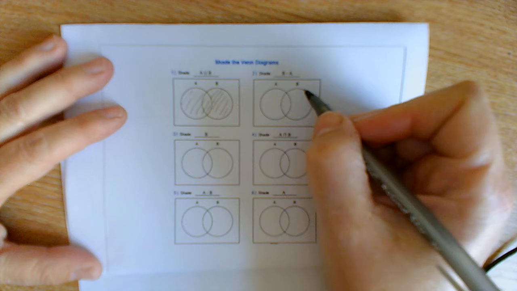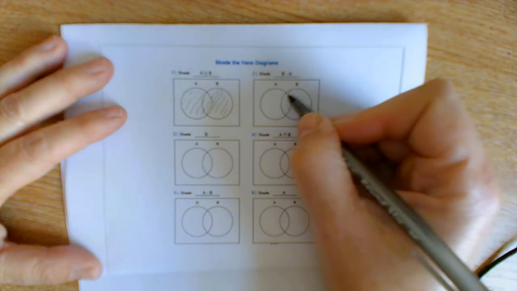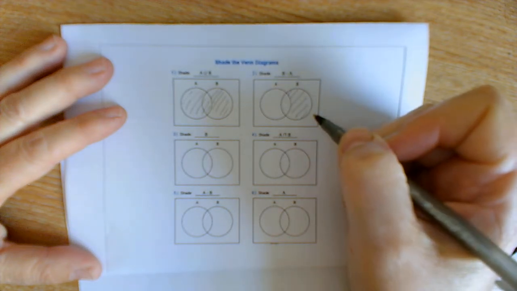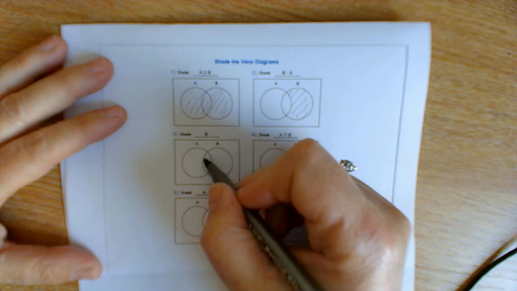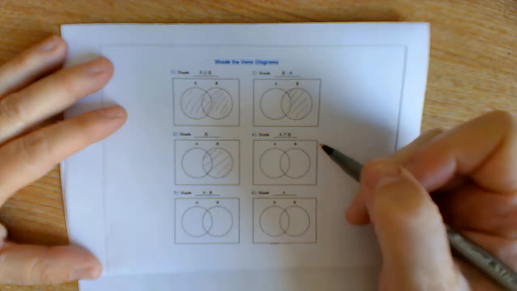This one says shade B, but subtract anything in A from it. So it is just this bit here. If I shaded B, on the other hand, it would include the middle bit, because the middle bit is in B.